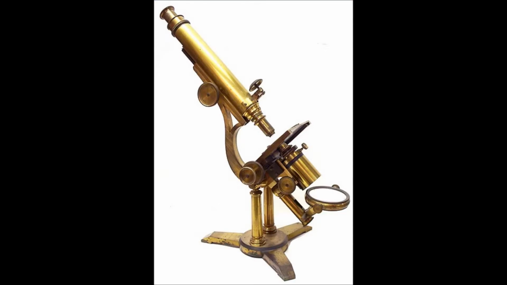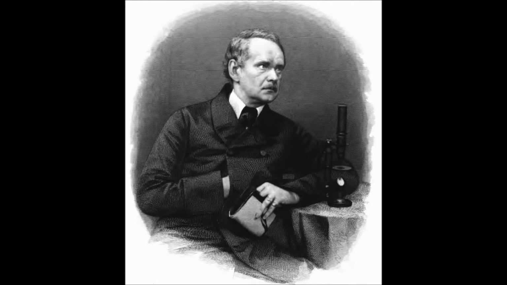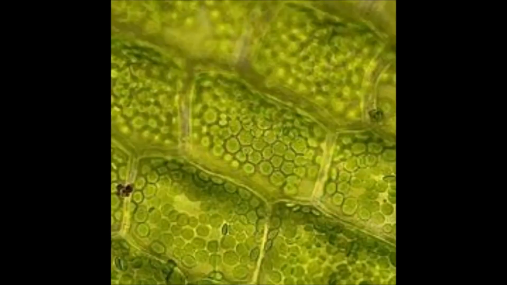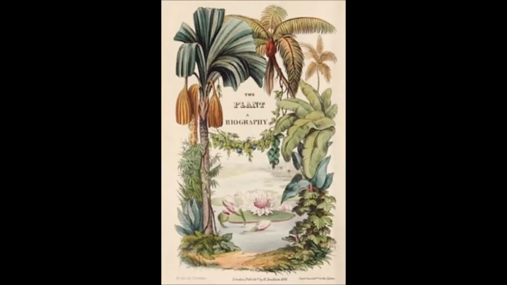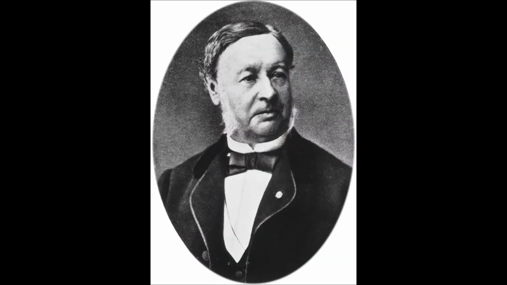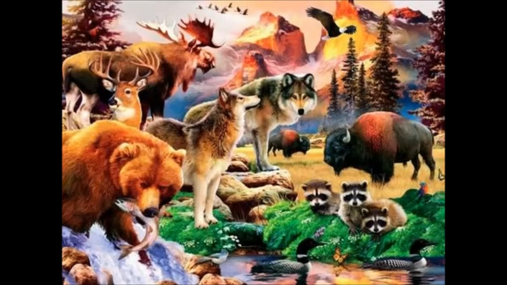As microscopes continued to be made better and better, allowing you to see more and more detail, a German botanist named Matthias Schleiden continued looking at plants under the microscope, and in 1838, after looking at many plants, made the statement that all plants are made up of cells. The following year, German scientist Theodor Schwann, after looking at many animal tissues under the microscope, makes the statement that all animals are made up of cells.